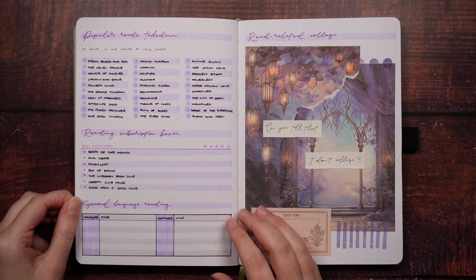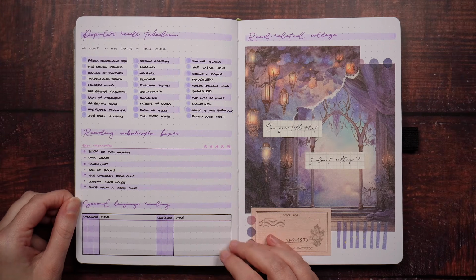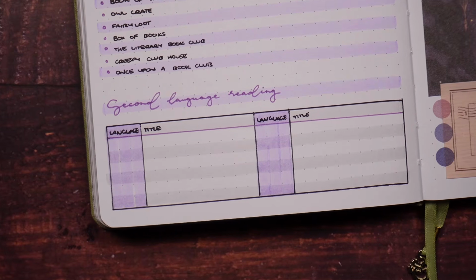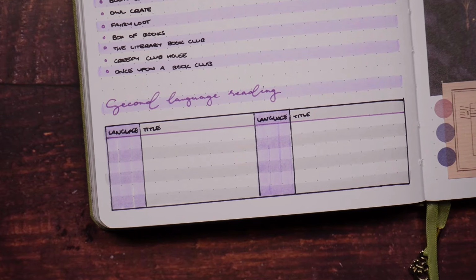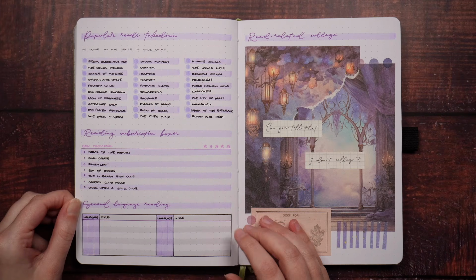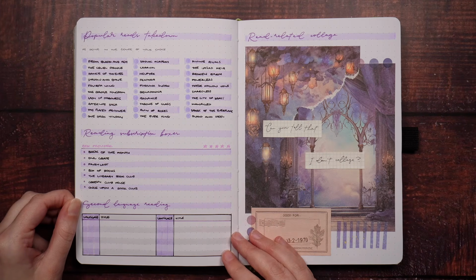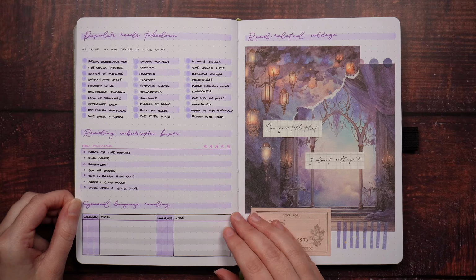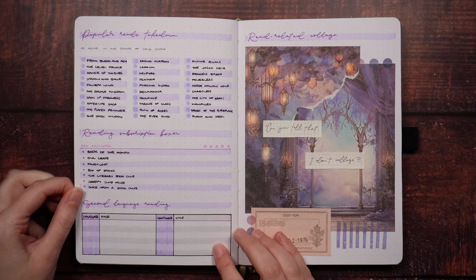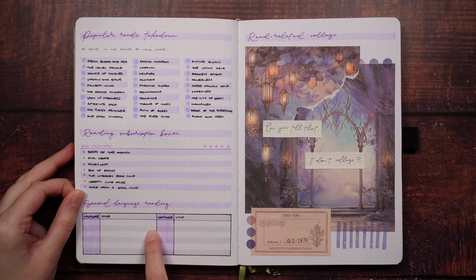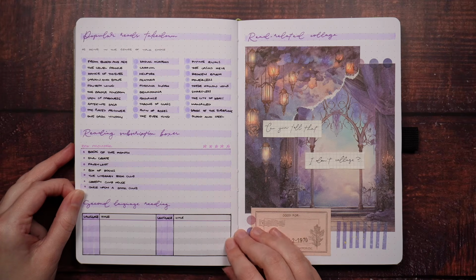Another page idea that you might want to put in your reading journal is related to second language reading. So if you're trying to learn another language, a good way can be exposing yourself to that language used in different contexts. So this could be trying to read some of your favorite reads in a different language, or it could be ones that originate out of the country for which that language is the native language. I've set this one up as a little table, so writing out what the language is and the title of the read. Just a good way to further immerse yourself in that language.